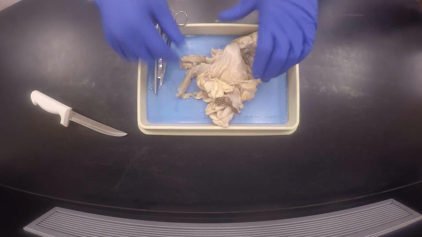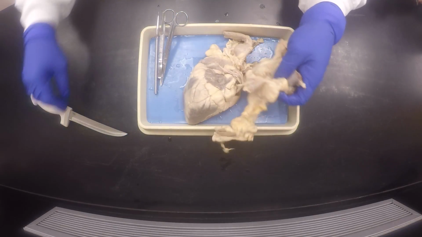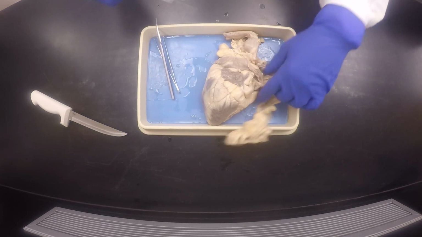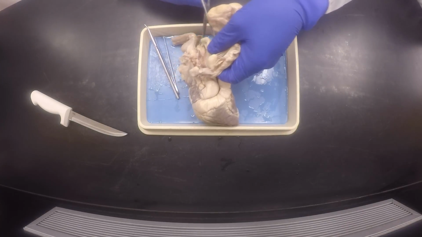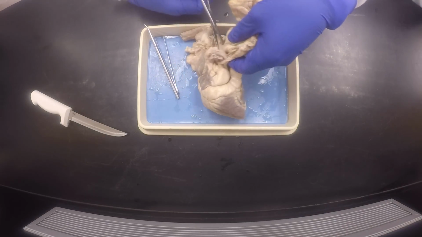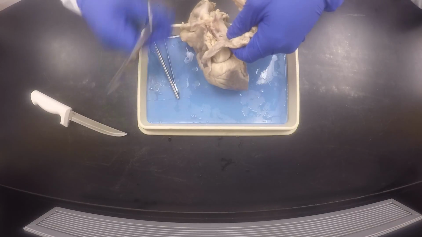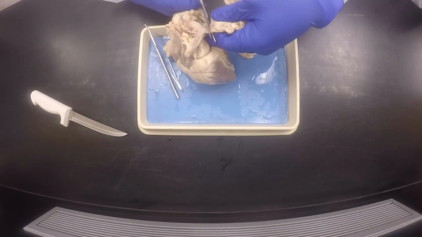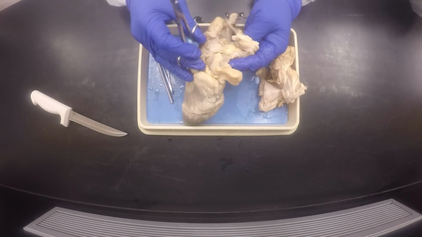Yes, it's recording. So one of the first orders of business is to remove some of this excess stuff. Okay, my good friends, try to make sure you don't cut off all these blood vessels and so forth. Some of these will be coronary blood vessels that actually supply the heart muscle. Okay, so that's what happens.